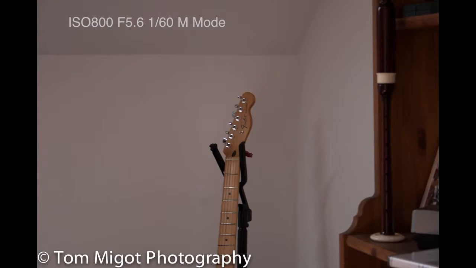So I'm setting it to 1/60th of a second, which is what it found just before. I'm focusing again, and I take the shot. I actually took two, and I'm looking at it, and well, there is no difference. The two images I shot, whether on aperture priority mode or manual mode, are identical when it comes to exposure, simply because they are using the same settings.